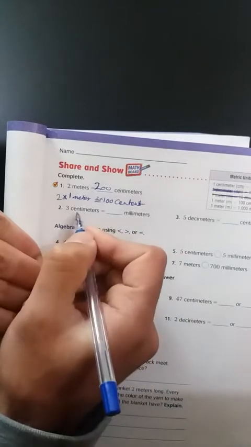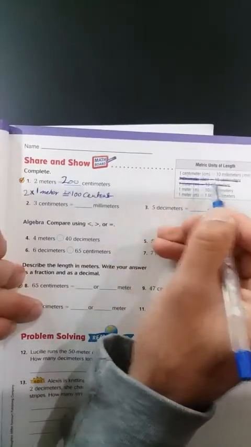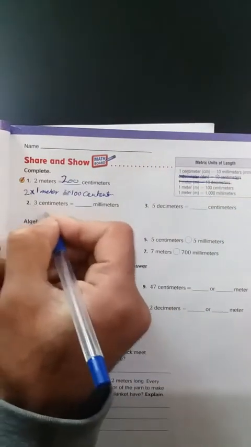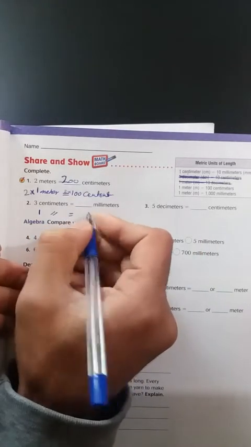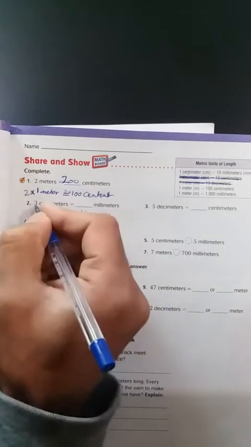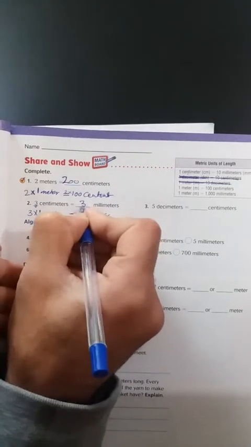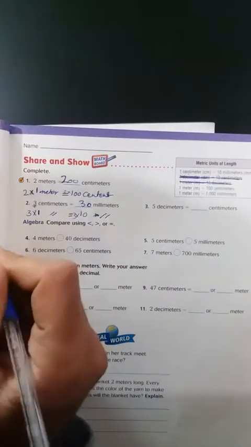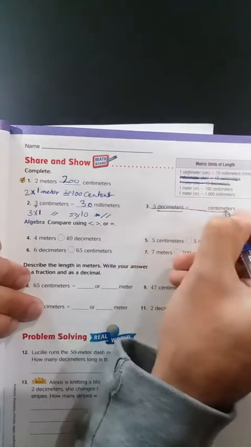3 centimeters, millimeters. Look, teacher, 1 centimeter equals 10 millimeters. So I'm going to write down 1 centimeter equals 10 millimeters. Okay, if I have a 3, multiply this with a 3 and this with a 3, I'm going to have 30 millimeters here. Number 3, I have decimeters. I don't want you to solve it. Okay, let's go to number 4.